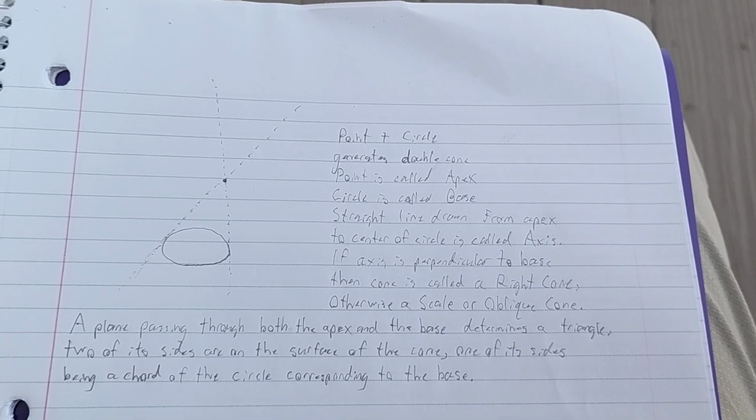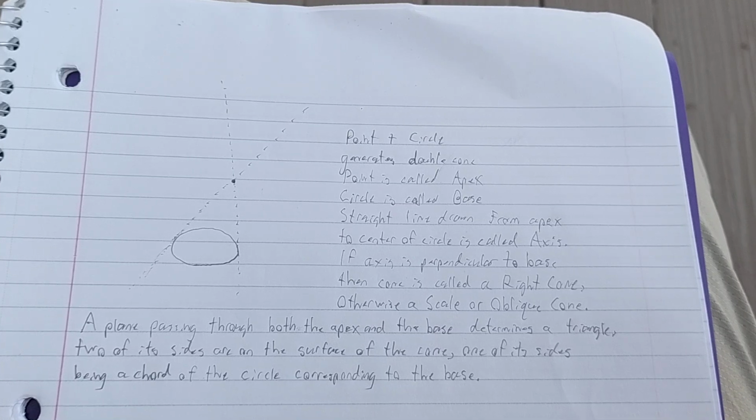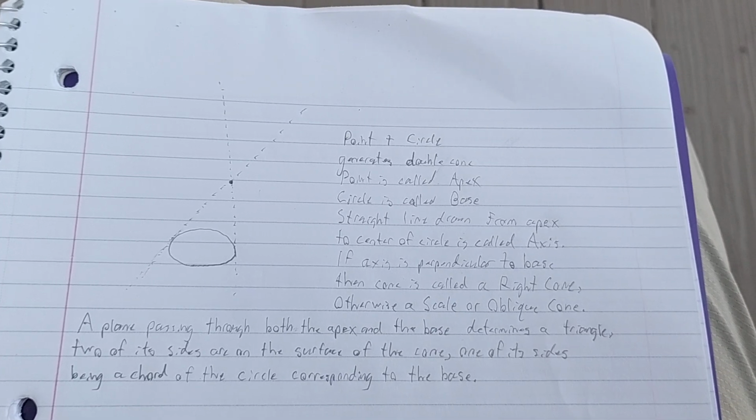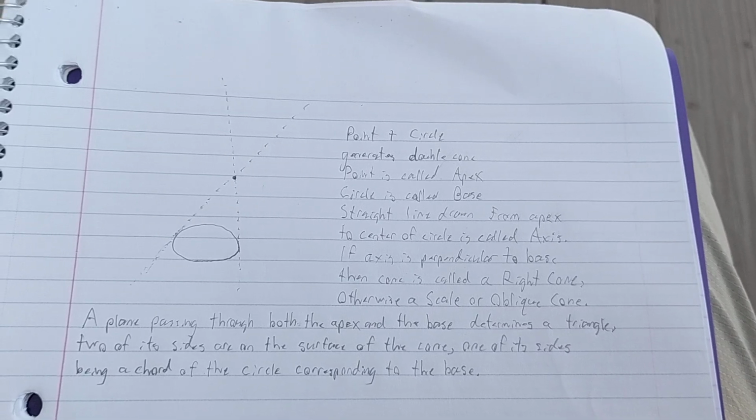A plane passing through both the apex and the base determines a triangle. Two of its sides are on the surface of the cone, by definition. One of its sides is a chord of the circle corresponding to the base.